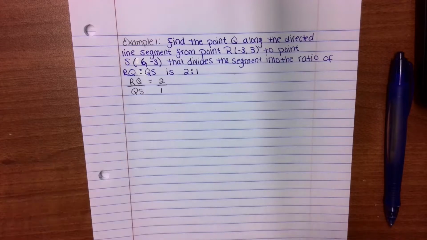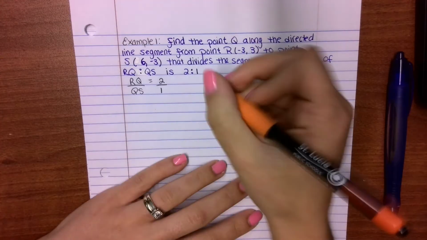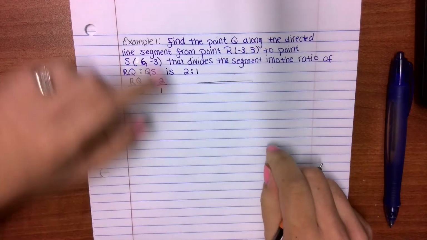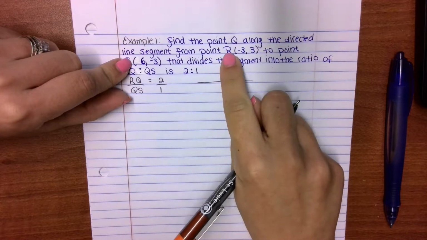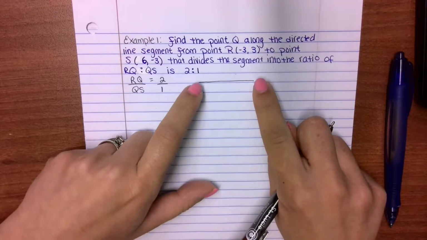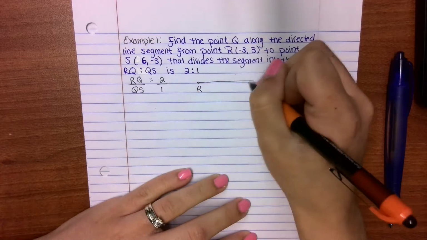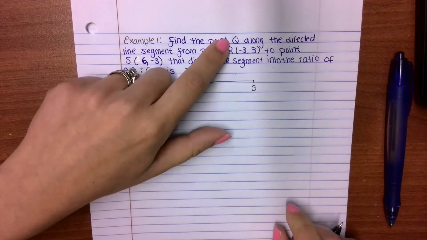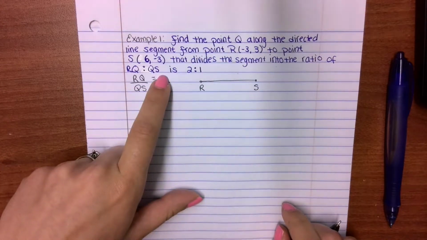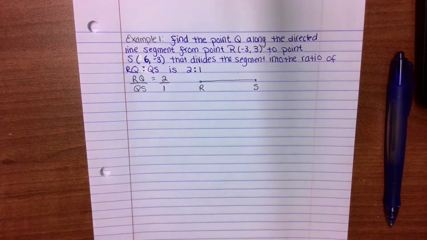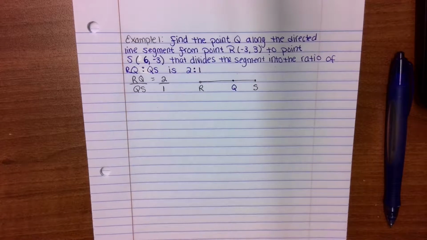Next, we're going to draw our segment, that way we can have a visual representation of this. So our segment, let's read it again. Point Q is directed in the line segment from point R to point S. So that means R and S is a segment. And it says Q divides the segment into the ratio of this ratio right here. So that means Q has to be somewhere in between here. You could place it anywhere, it doesn't matter right now, it's just a visual.